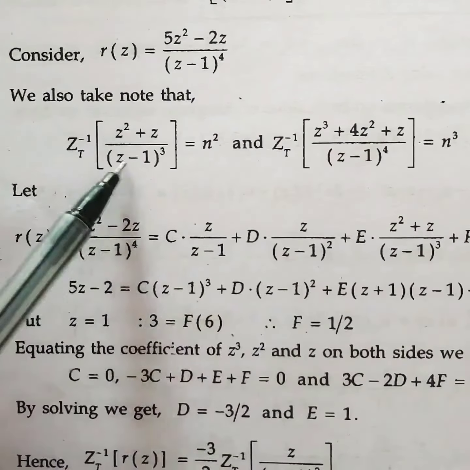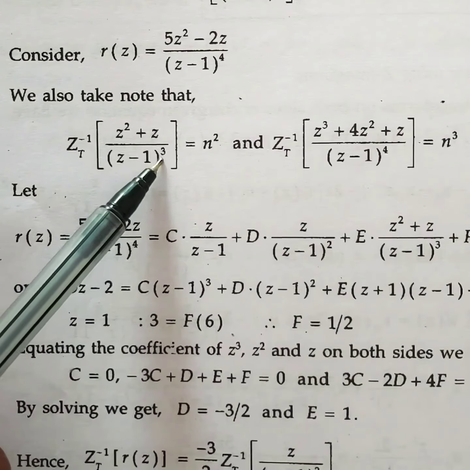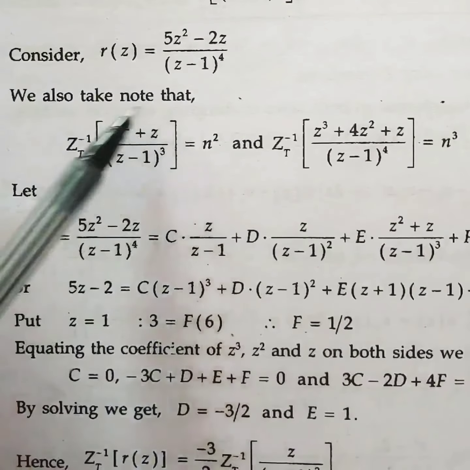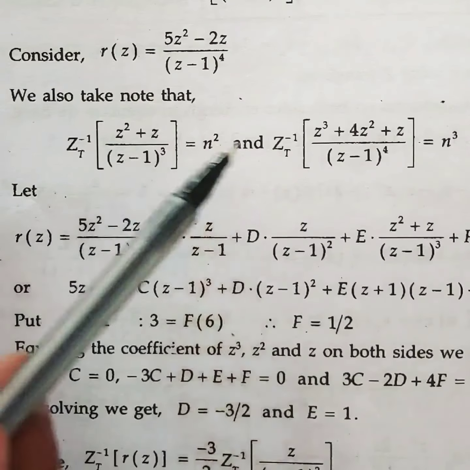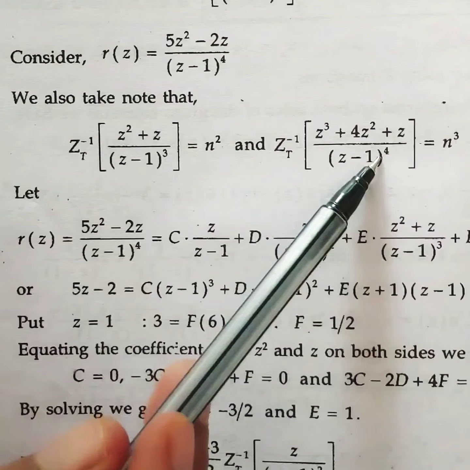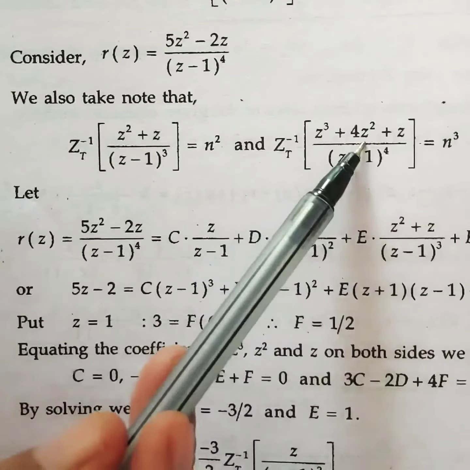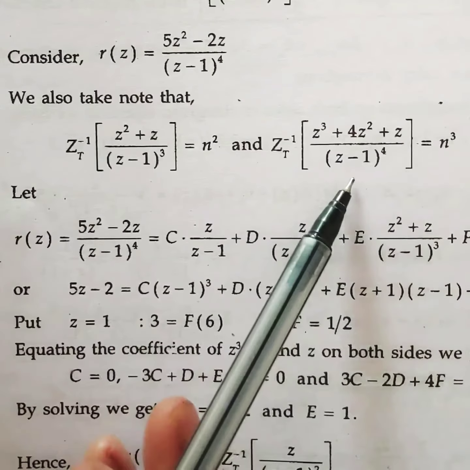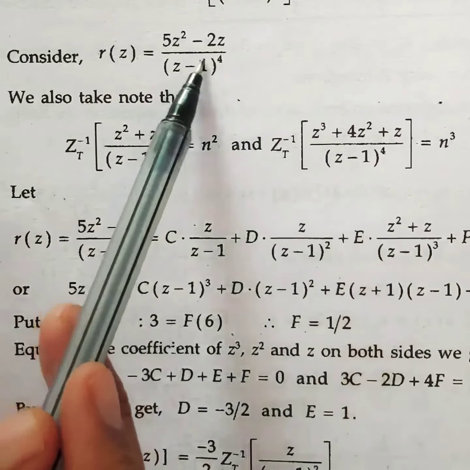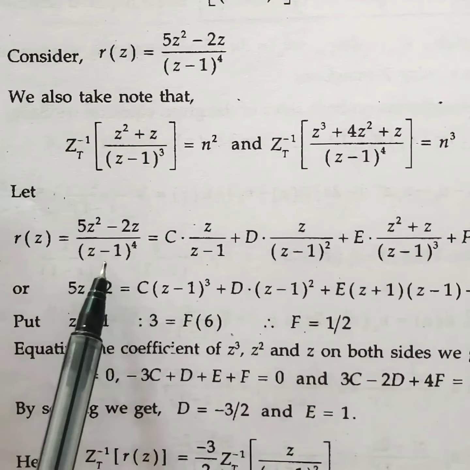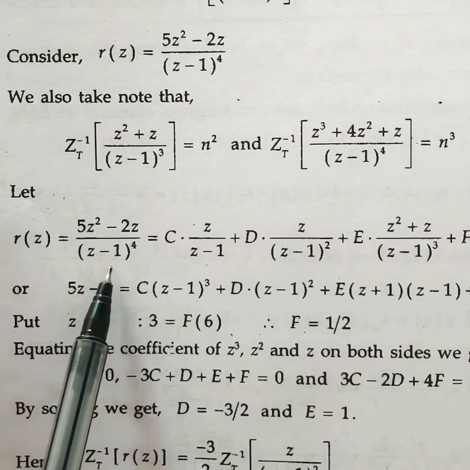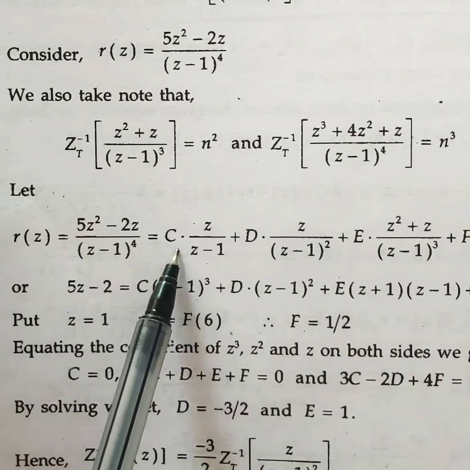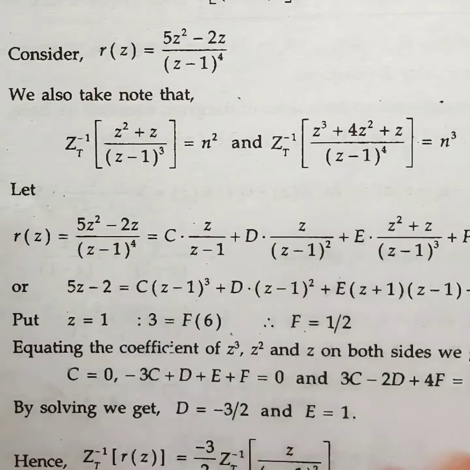If it comes to z minus 1 the whole cube, how the numerator should be? z square plus z. Then only it is nothing but z transform inverse of n square. If it's z minus 1 the whole power 4, the numerator should be z cube plus 4z square plus z. So you remember, we are going to set the numerator according to the denominator. So now coming to partial fractions, this is the question. We have already given the names A and B. So we started from C, nothing special.